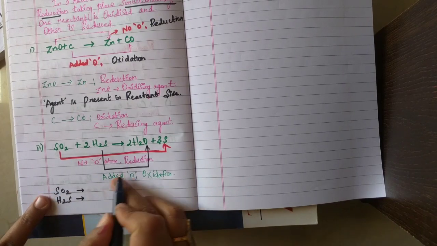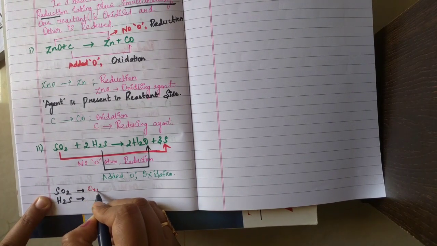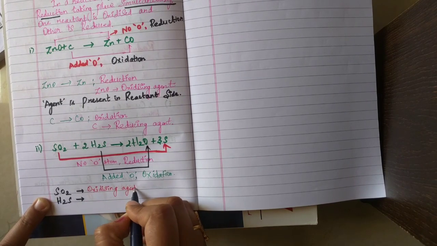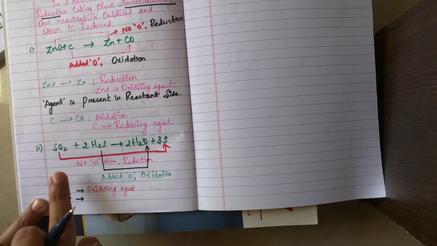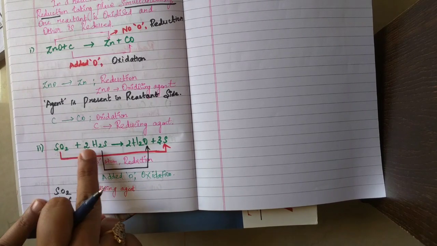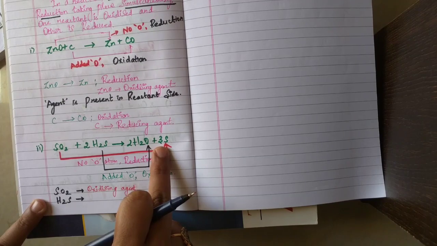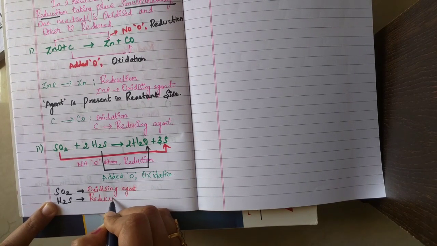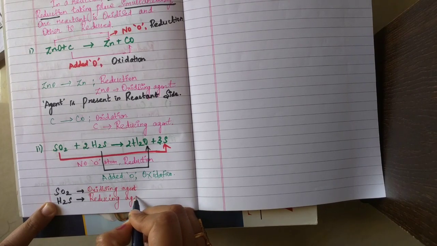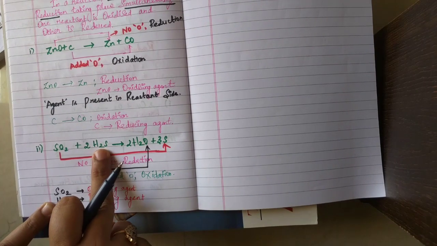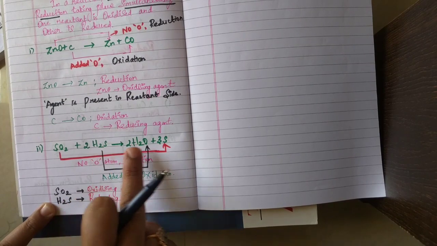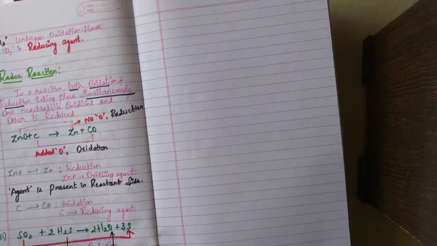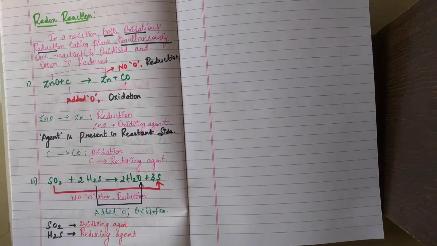Oxidizing agent means it gives oxygen to another compound, itself reduced. Clear, students? Next, this one is a reducing agent. It reduces another compound, that is sulfur, itself oxidized. Clear? Okay, so these are very important concepts, students.